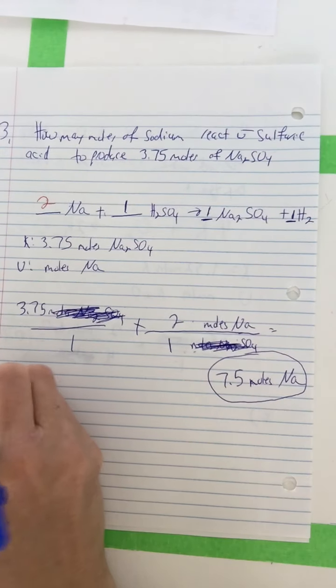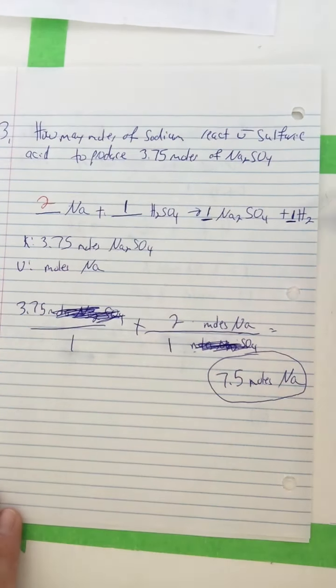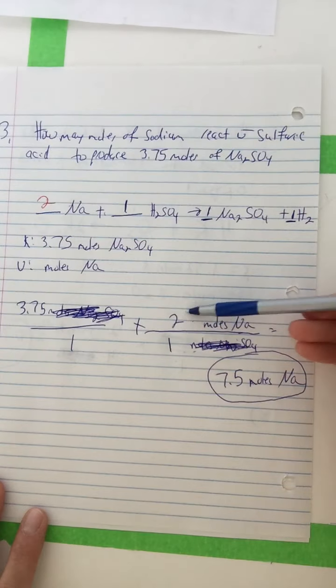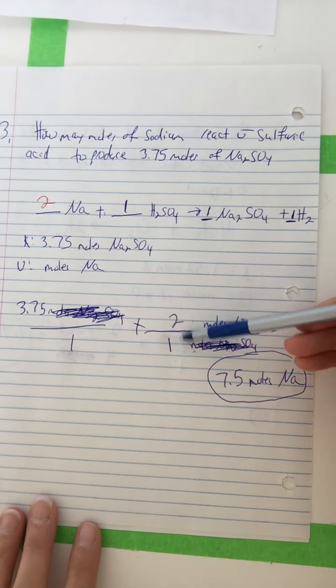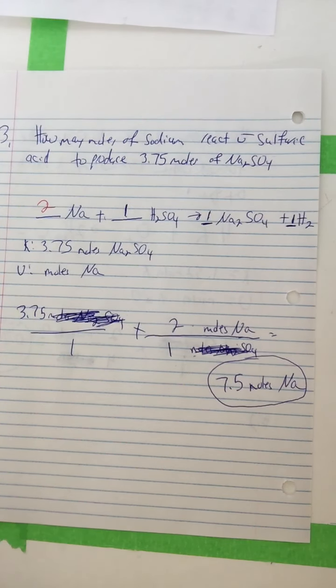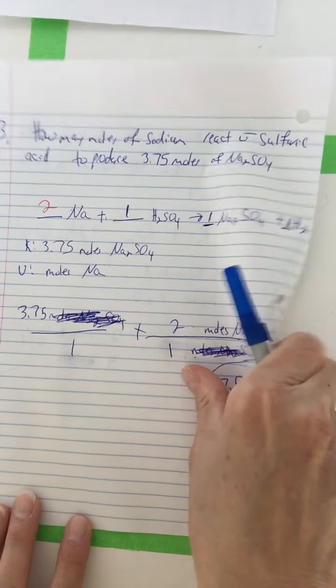So now you can do number 4, which is exactly the same. You have to balance the equation first, but they've given you the equation. So that's pretty lucky. Balance it, put your known over your unknown, figure out your conversion factor based on your coefficients in front, and go from there. So practice number 4. You have the answer key, so you'll be able to see it yourself.